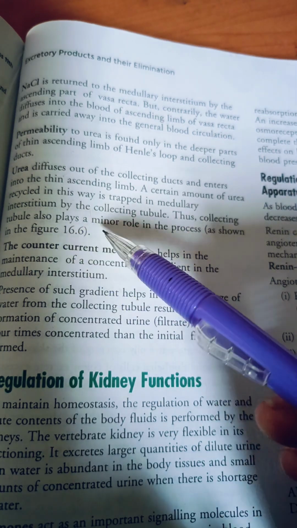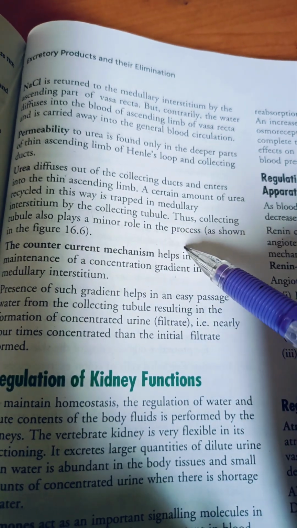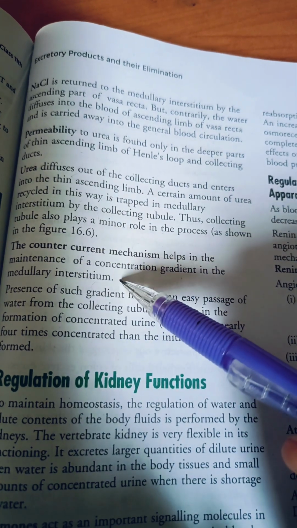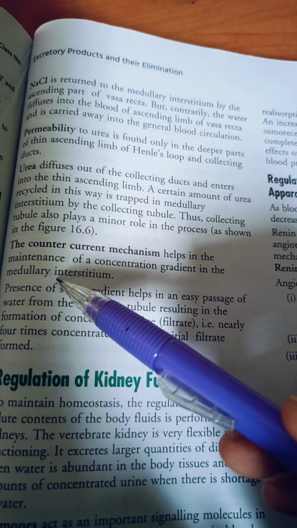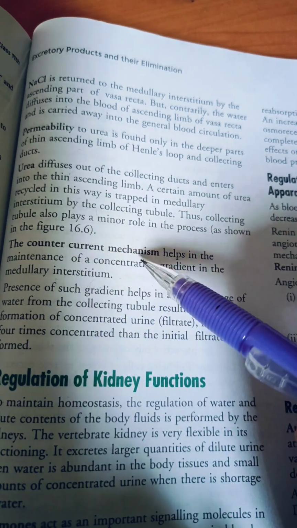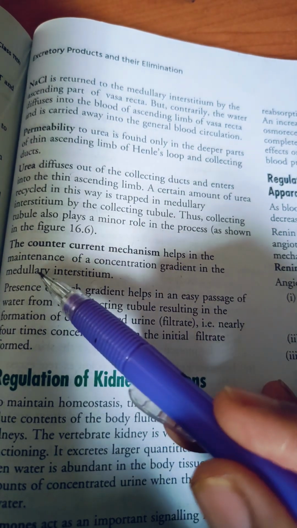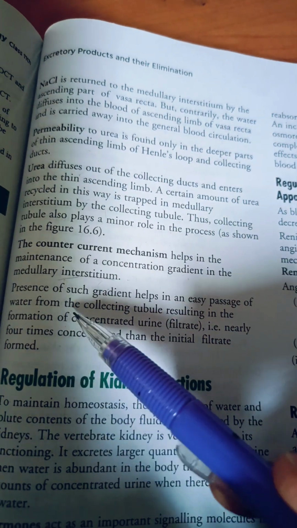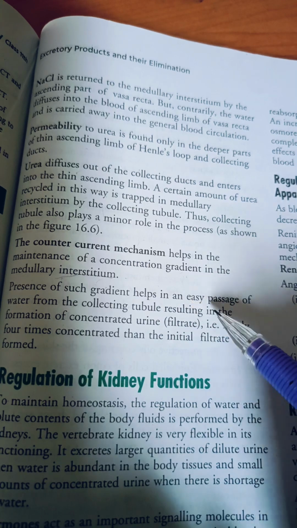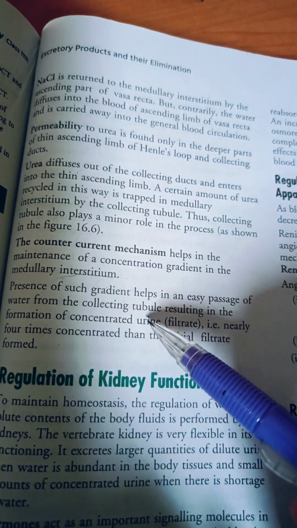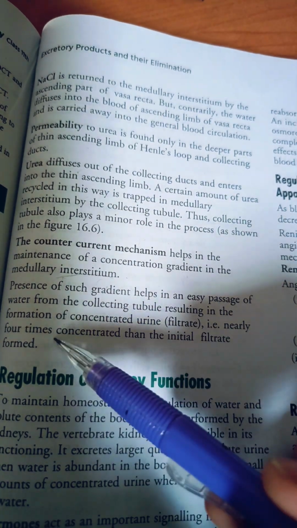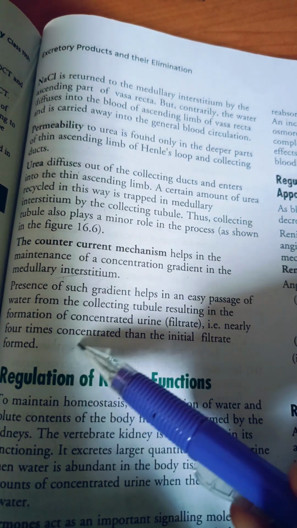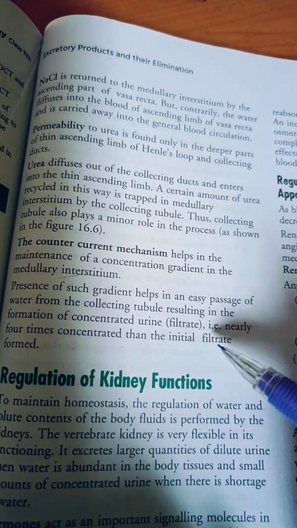The collecting tubule also plays a minor role in the process. The counter current mechanism helps in maintenance of the concentration gradient in the medullary interstitium. Due to this counter current mechanism, even the medullary interstitium concentration is maintained. The presence of such a gradient helps in an easy passage of water from the collecting tubule, resulting in the formation of concentrated urine, or filtrate, that is nearly 4 times more concentrated than the initial filtrate formed.